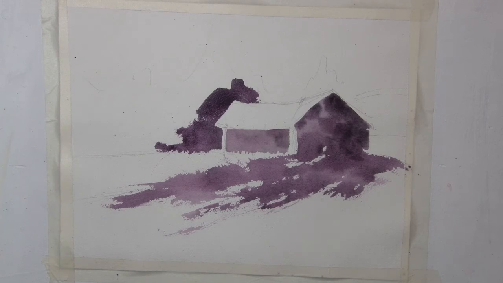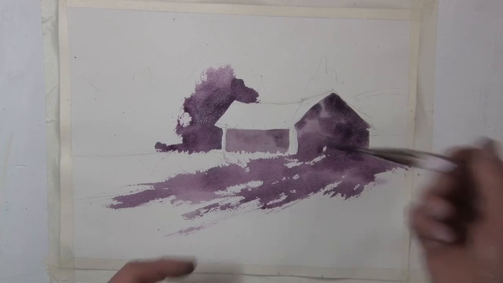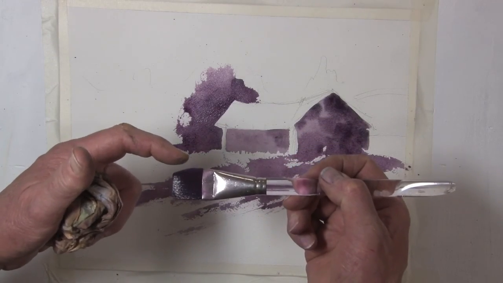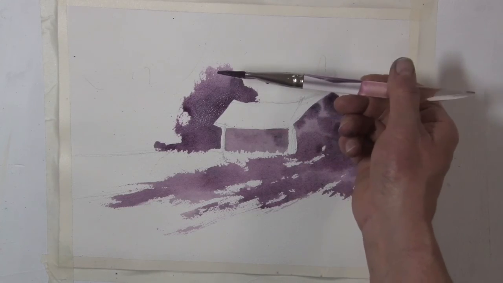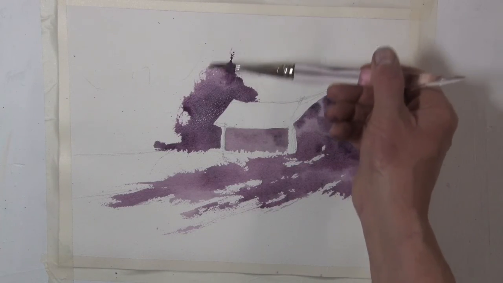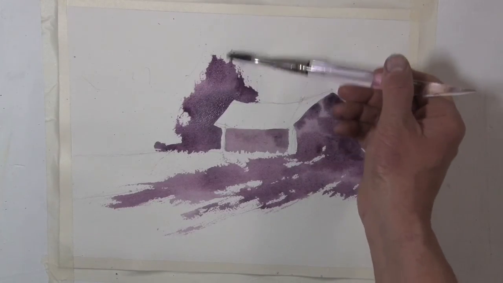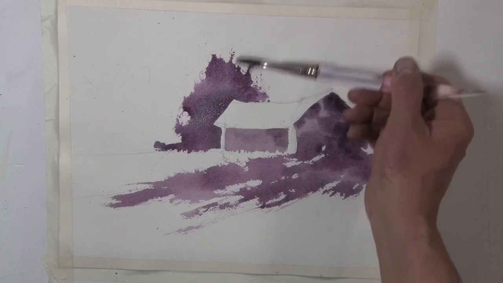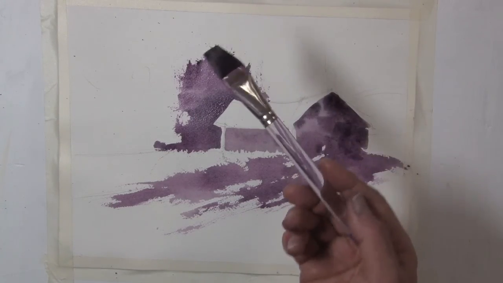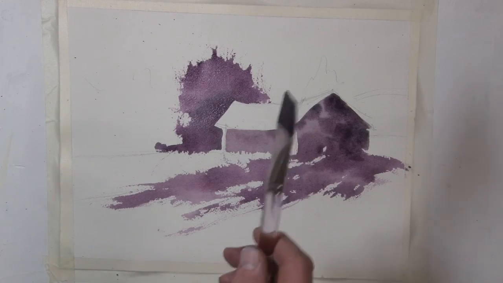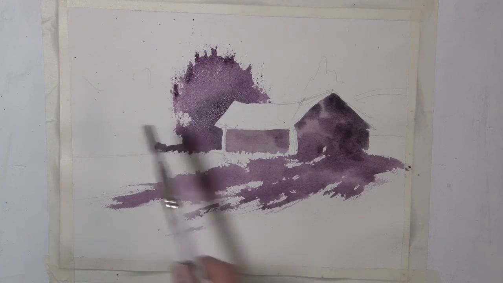Now I'm going to take this, and the other thing that's really useful, again, is the side of my brush here, holding it parallel to the paper. Flicking the brush this way can give you tree shapes that you can't paint. There's a randomness to it that's particularly attractive. So I'll do that. And another thing you can do is take it and point it this way and get some things happening.